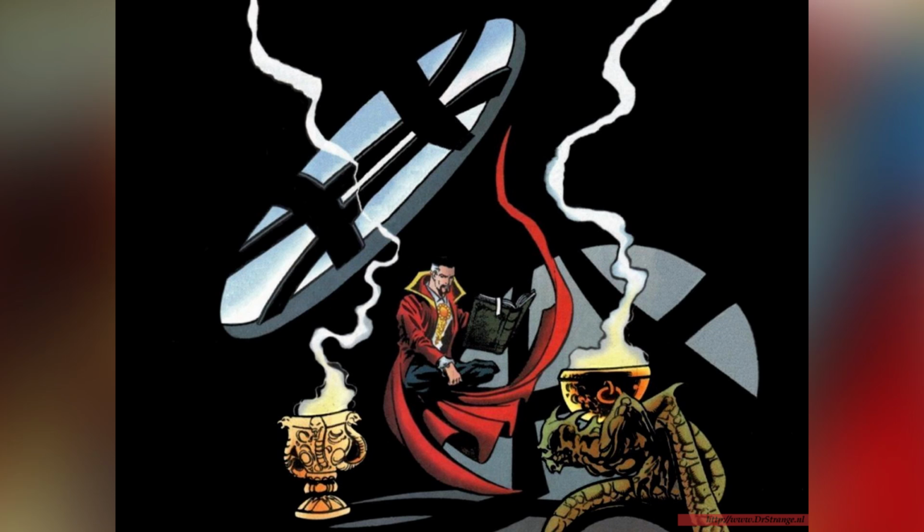Great. And that's it for the comic books. So let's move on into other media. Dr. Stephen Strange has basically appeared in every Marvel cartoon at one point or another, and he has so many appearances that they are too numerous to recount. He will be played by Benedict Cumberbatch in his second live-action movie.